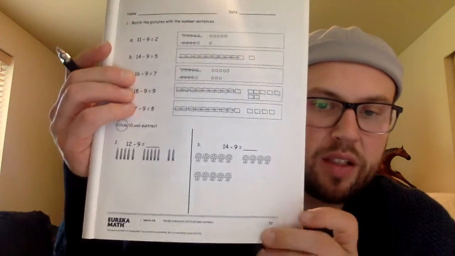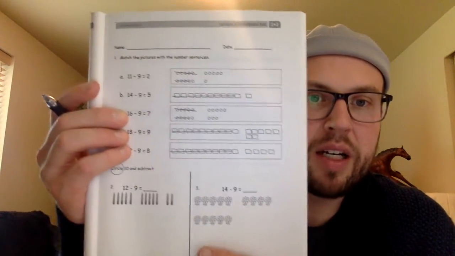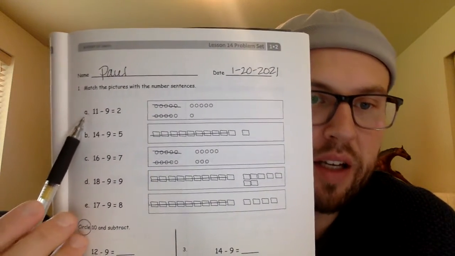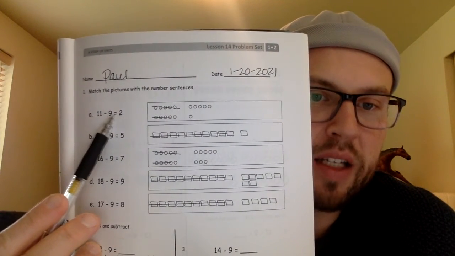And we're going to turn to page 57. Page 57 looks like this, 5-7 down here in the bottom. Put your name and the date at the top. Okay, match the pictures with the number sentence. So A, 11 minus 9 equals 2.